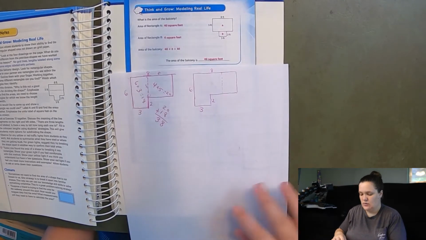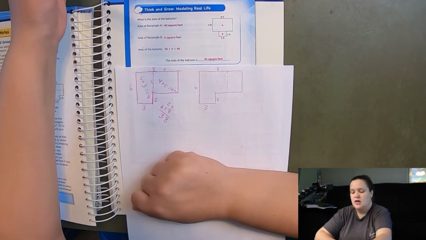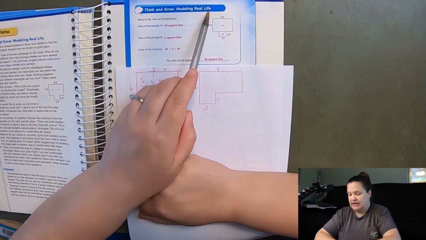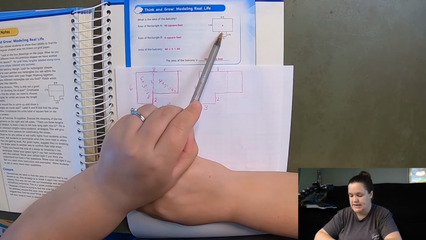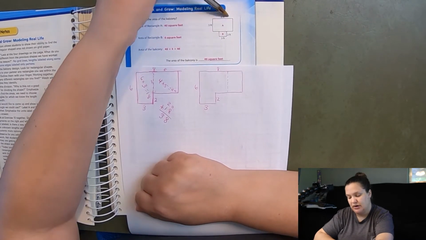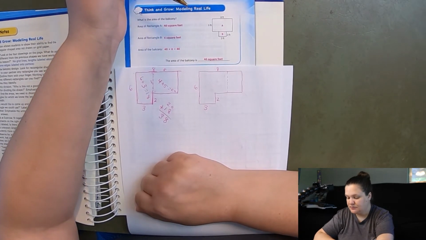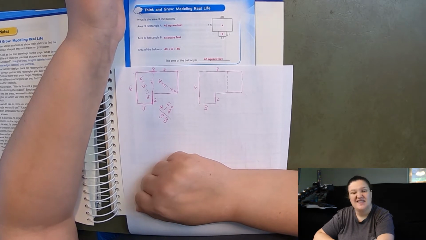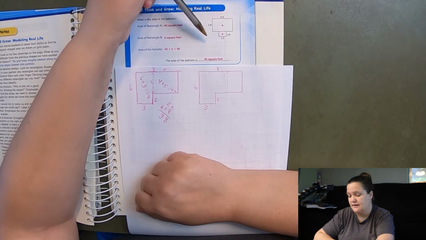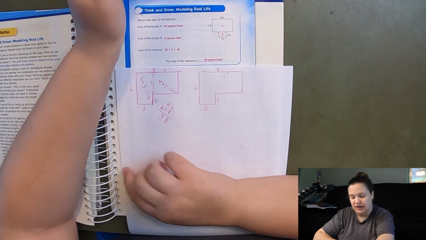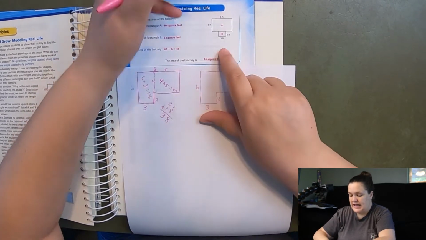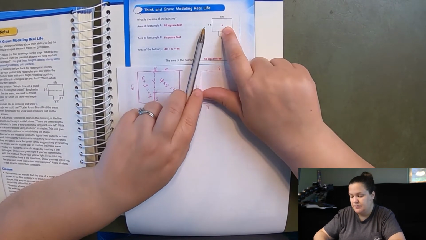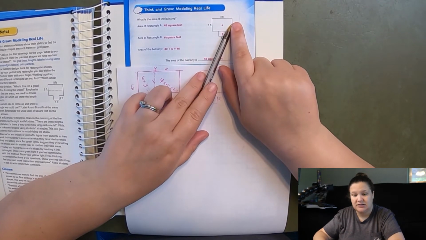All right, so let's look at one here. What is the area of the balcony? So here is our balcony, and they've split it up for us right here. So we've got a big rectangle on top of a little rectangle. All right, so this one, they've given us all the information we need. We don't have to do any of the little extra work like we did in my example, at least not for this one. Okay, so rectangle A is 5 times 8.